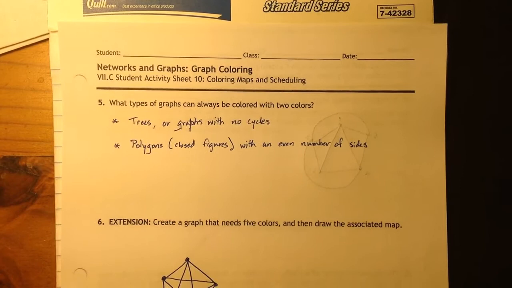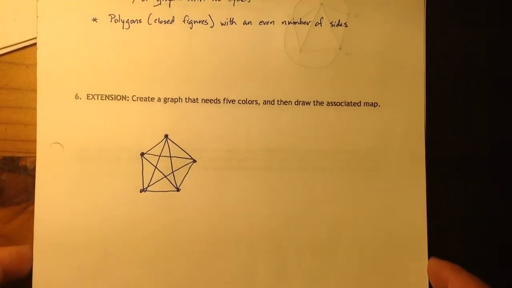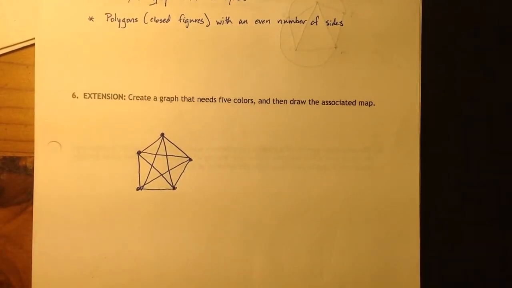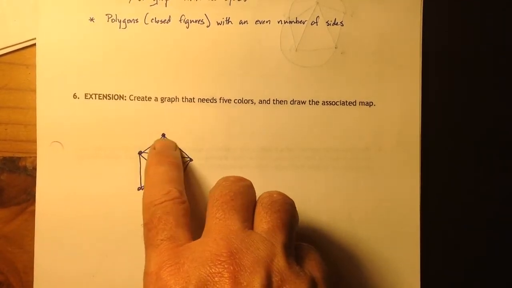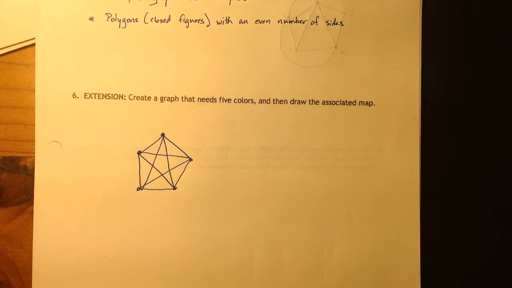All right. Number 6 asks you to create a graph that needs 5 colors and then draw the associated map. So here's my graph that needs 5 colors. I have 5 vertices, so 5 regions, and every region touches every other region, right? They all share a common border. The problem is I cannot draw a map from this. In fact, it's impossible. Every map can be colored with 4 colors.